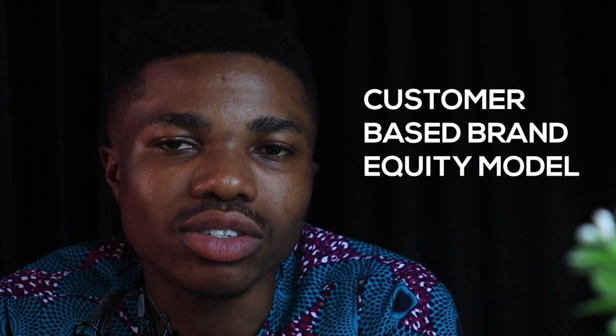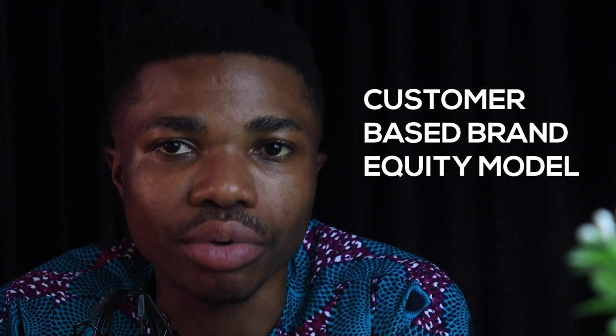What is the brand equity model? This model was developed by Keller, an international icon in the field of branding and strategic brand management. And this model is the most recognized brand equity model available today. This is the customer-based brand equity model, a framework that allows brand builders to measure and grow brand equity.